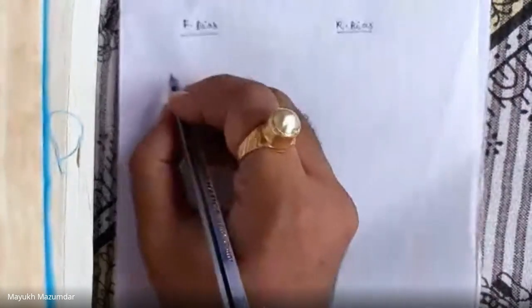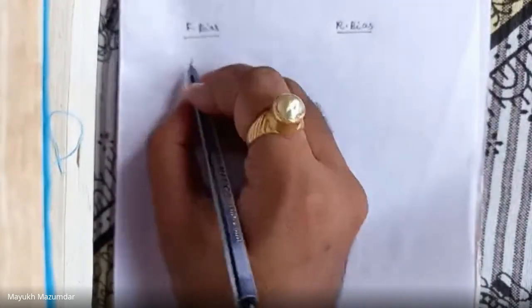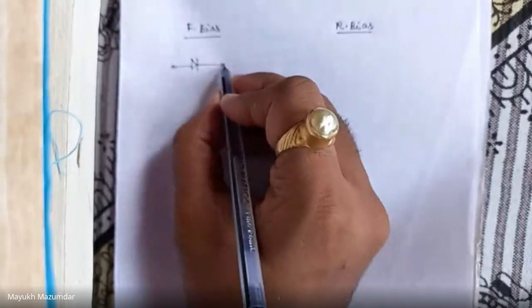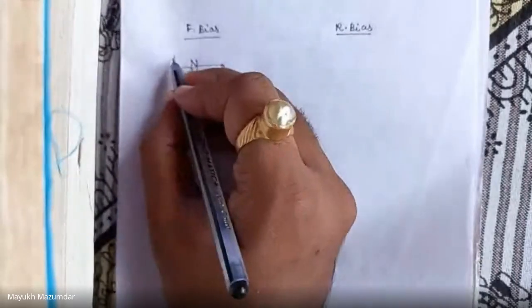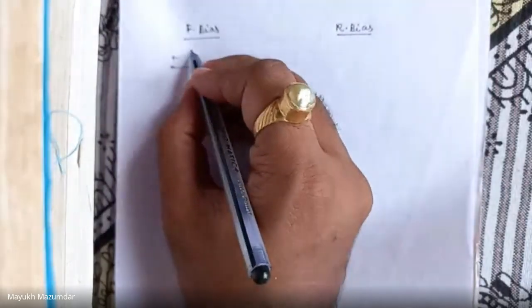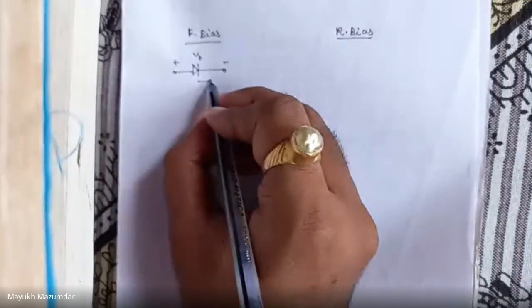Any doubt, anyone, with forward and reverse bias? Okay, great. Let me draw it in a very simplistic way. So I have positive on the P side, negative on the N side. The voltage across the diode is Vd, and I have a current flowing this way.